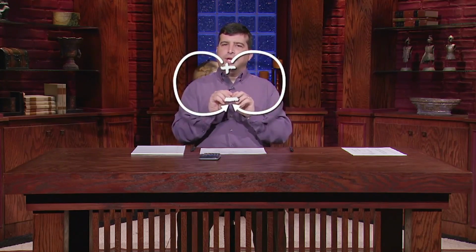Now, if I move the positive charge and the negative charge and separate them, then there will be an electric field around them. The electric field will go out from the positive charge and converge on the negative charge. So we start off with no electric field. We separate the charges and create an electric field around them and then bring them back together.